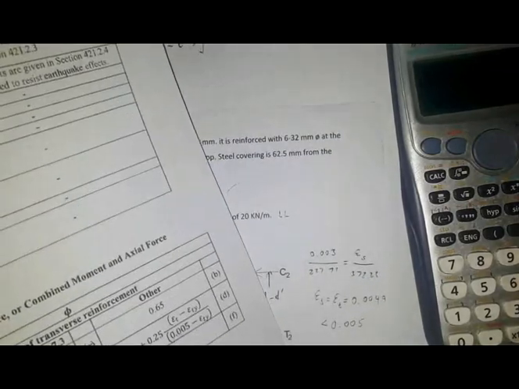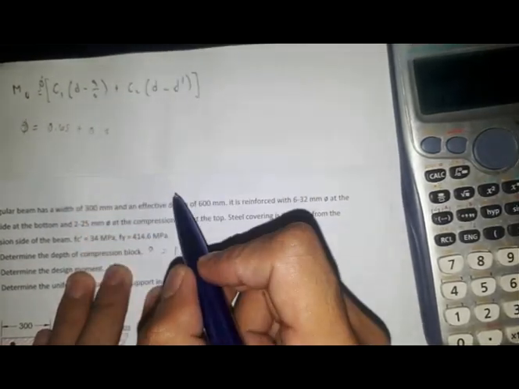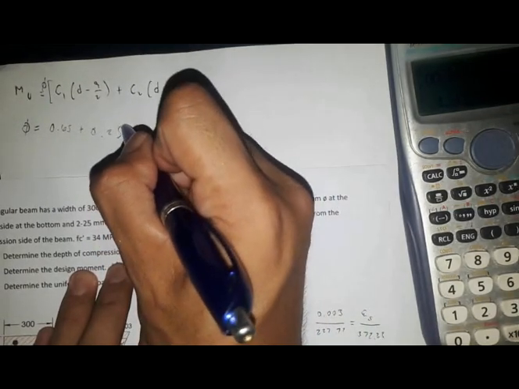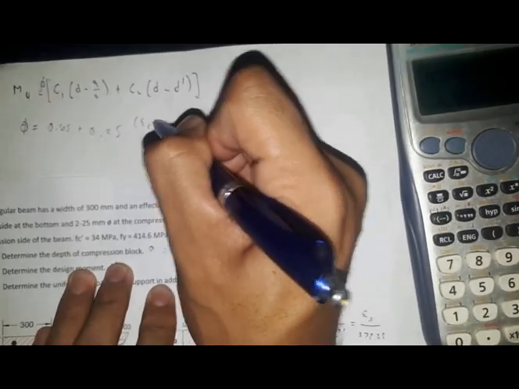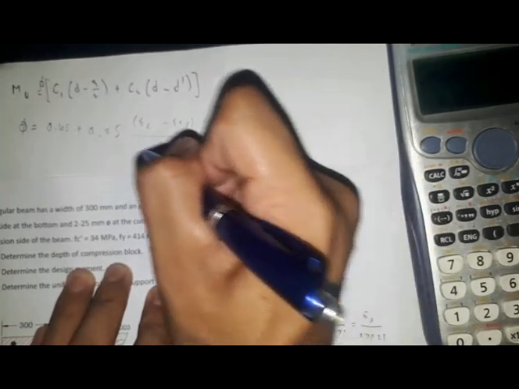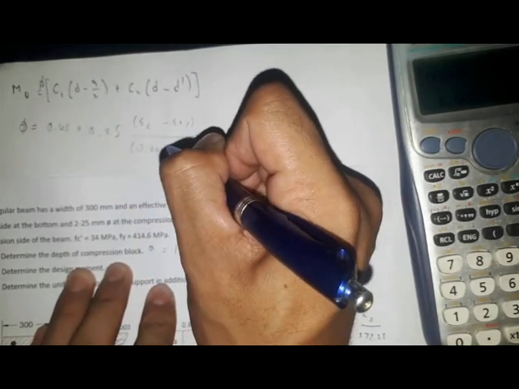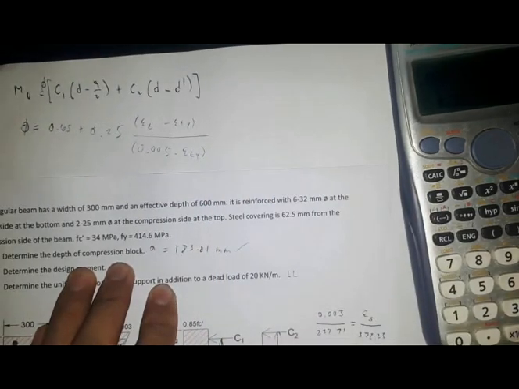Phi equals 0.65 plus 0.25 multiplied by the strain of the steel minus the strain of steel under compression control, over 0.005 minus the strain of steel under compression control. So that is the formula.